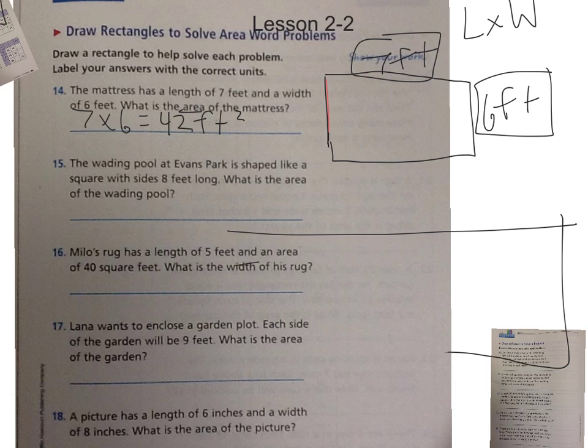All right, so I'm going to get rid of this box that I just took up the whole page with. Okay, number 2. The wading pool at Evans Park is shaped like a square with sides 8 feet long. What is the area of the pool? Okay, it only tells you how long the sides are.